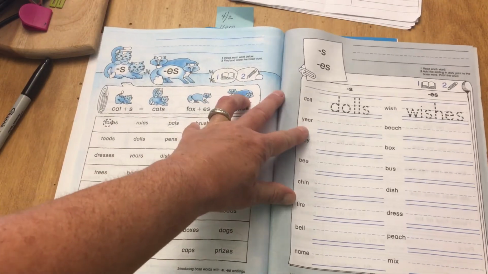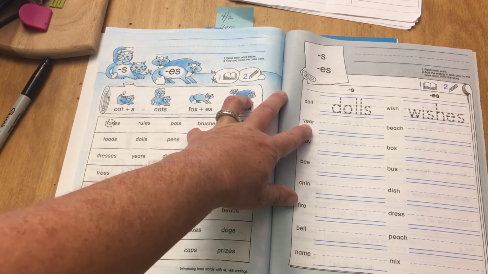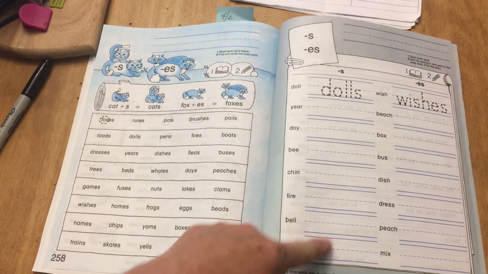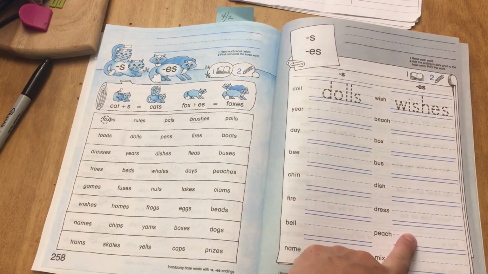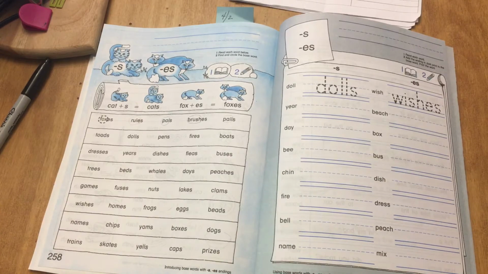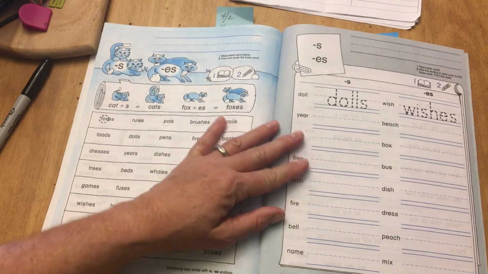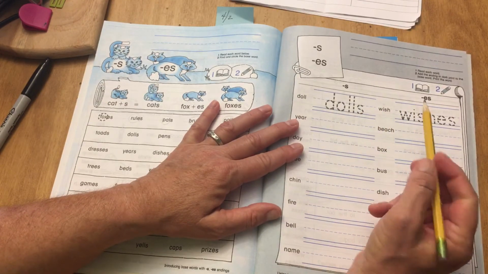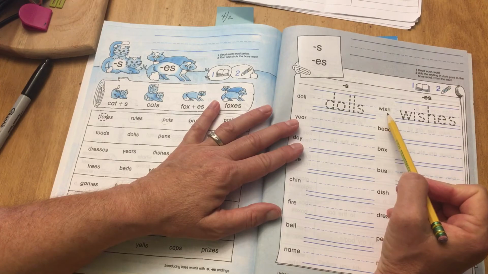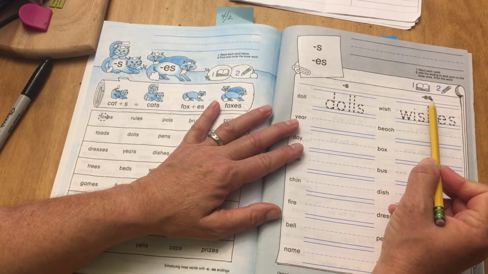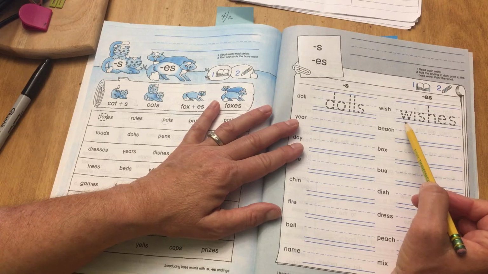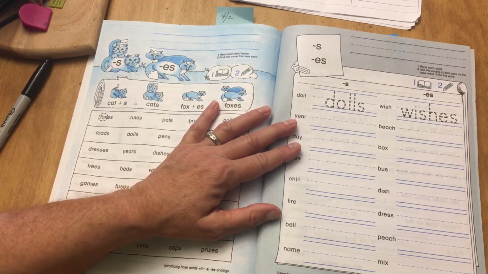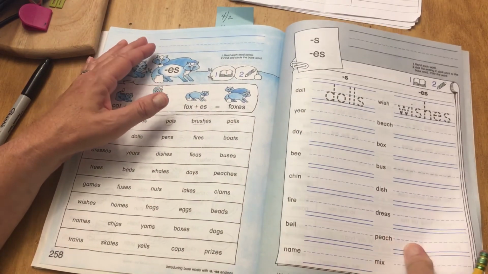Now here, they're just giving you the singular word, and they want you to add in this column S, and in this column ES. Okay? And then you go back and you read it for sure. So they gave you doll, and you added an S. Now you have dolls. They gave you wish, and you add ES, and now it says wishes. How many wishes do you want? Okay, practice on the rest of that page.